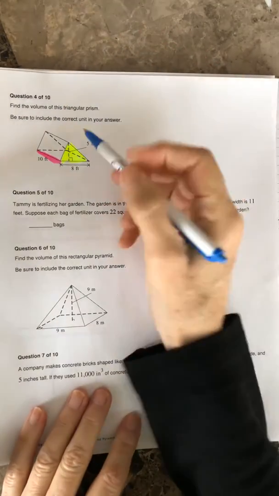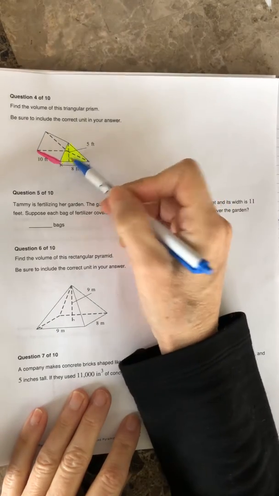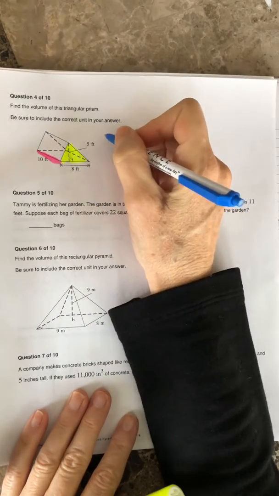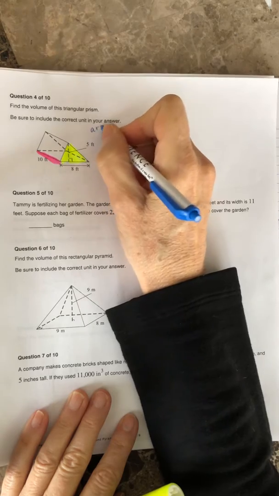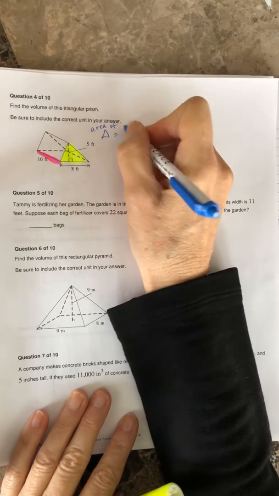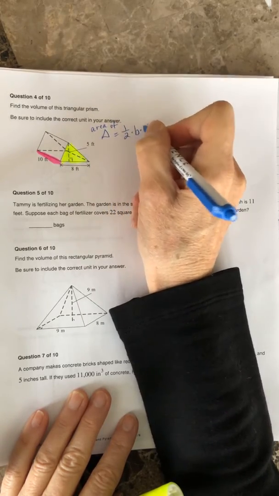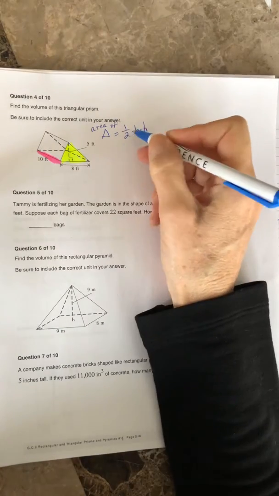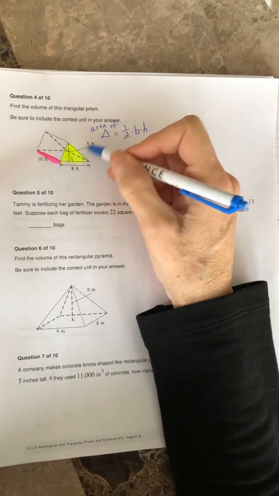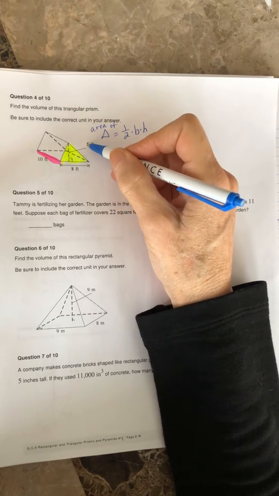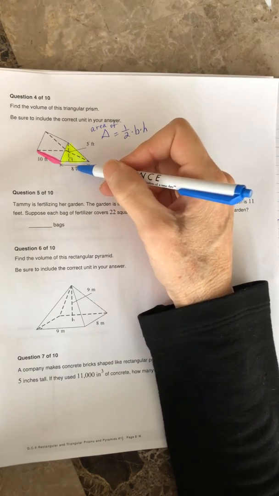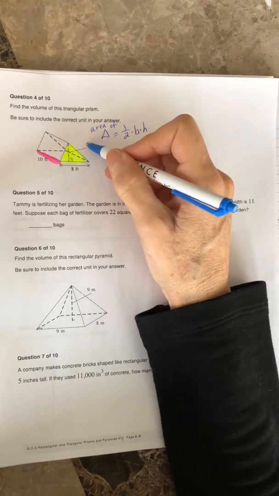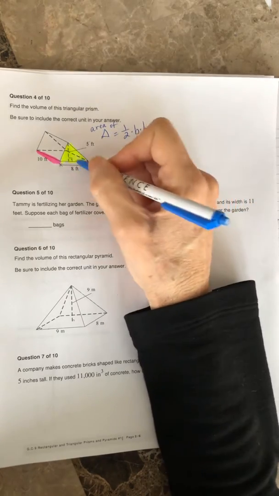And those numbers are 5 and 8 for the triangle. Remember, the triangle area formula is 1/2 of either your base or your height times the other number. So we're going to take 1/2 of one of these numbers, or multiply both of them together and take half of that. Well, I see half of 8 is 4. Cool, 4 times 5 is 20. I just found the area of this triangle.